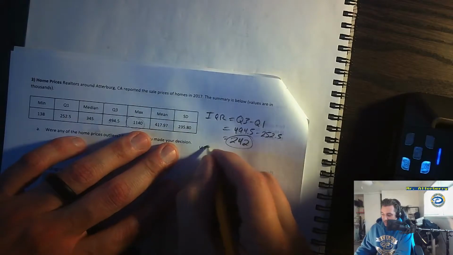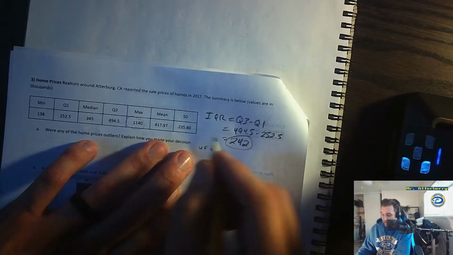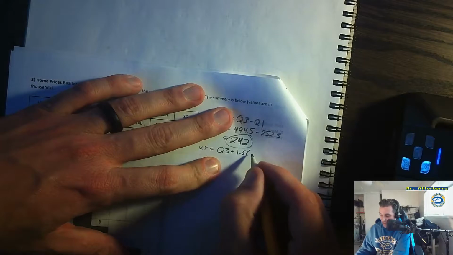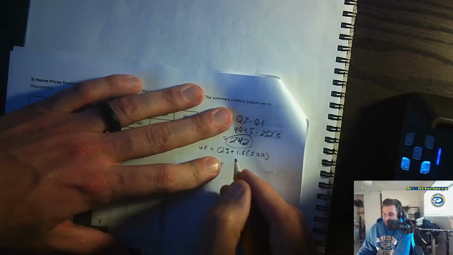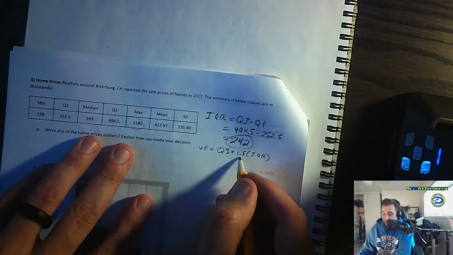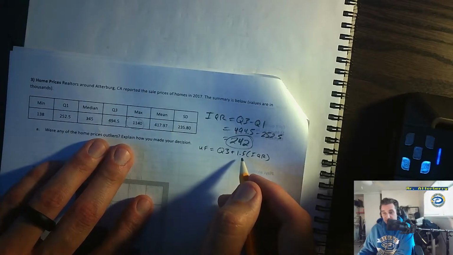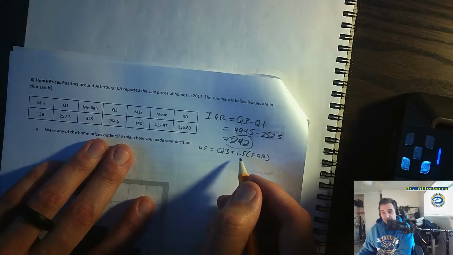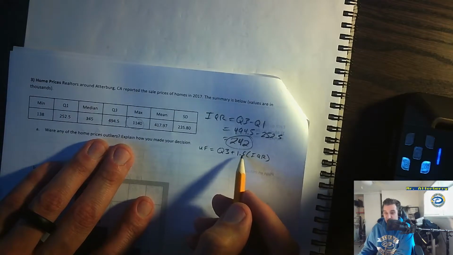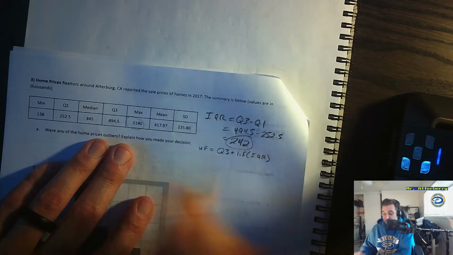So my upper fence, anything beyond this number is going to be an outlier. Find that by doing quartile 3 plus 1.5 times the IQR. 1.5 is always going to be there. Whenever you find your fences, your upper fence, looking for an outlier, you multiply by 1.5 times your IQR. Here's a more advanced outlier you can find called your extreme outliers. They are really far out outliers, and for those you change that 1.5, you double it to a 3. So if something is over 3 IQRs above the third quartile, it's an extreme outlier.